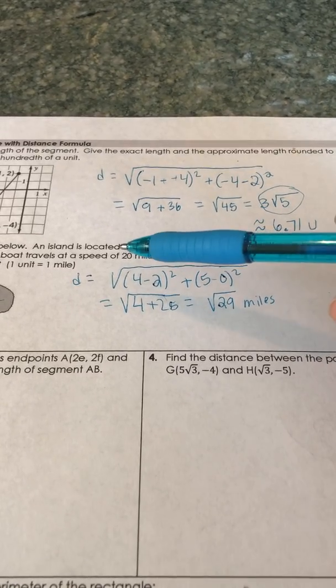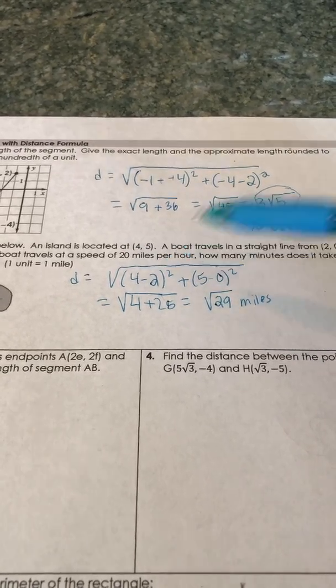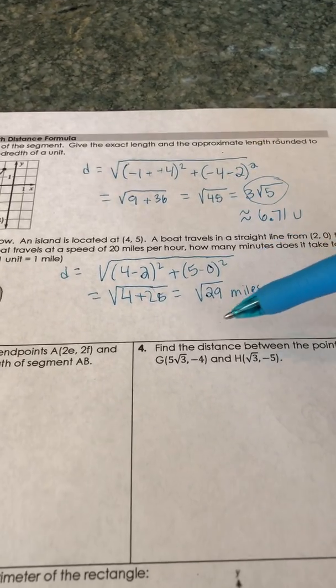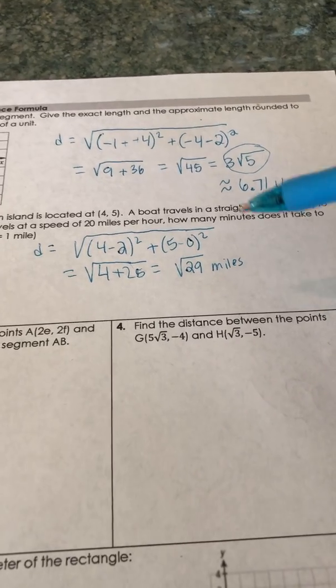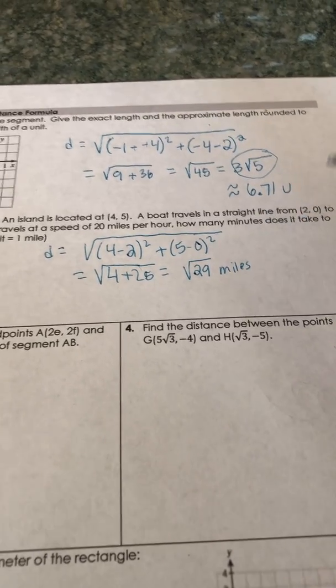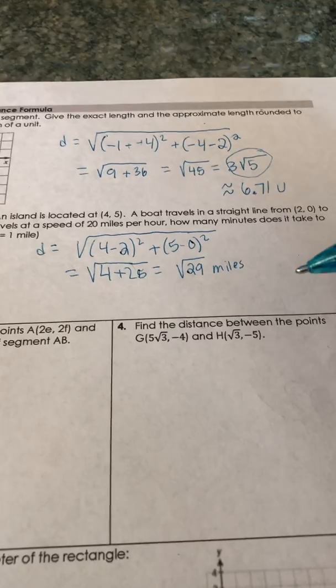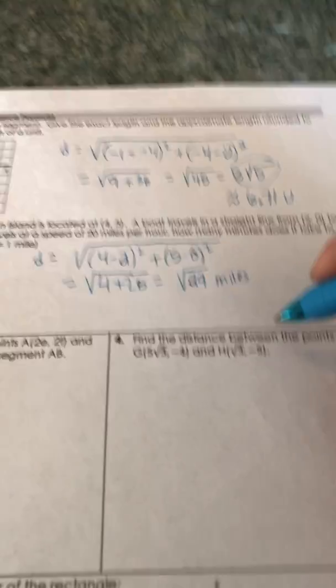So a couple of ways you can think through this. If 20 miles per hour is how fast the boat is going, I can take square root of 29 miles and divide by 20, and my answer will be in hours. Now I don't want hours, I want minutes, so I will eventually have to convert it to minutes. You could also make a proportion.